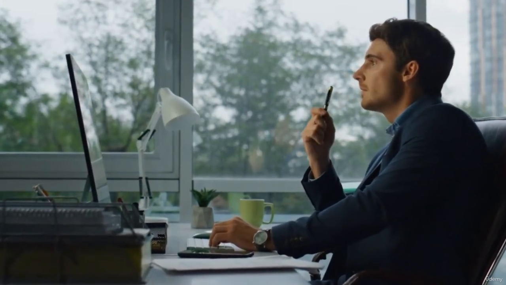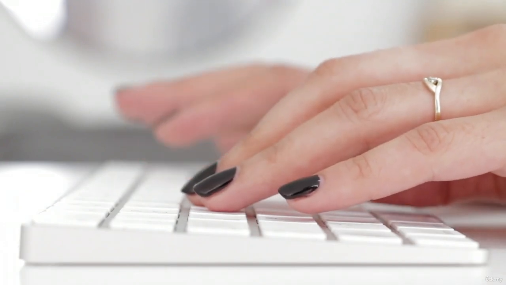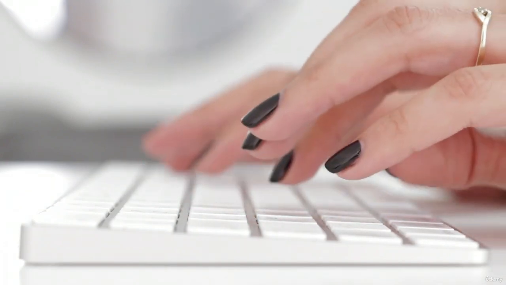Want to supercharge your blogging strategy? Start using Deepseek V3 AI today and write high-ranking blogs effortlessly.